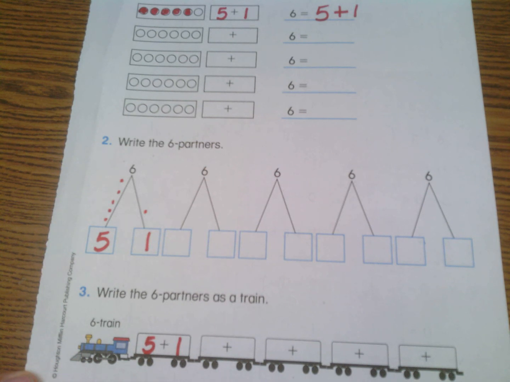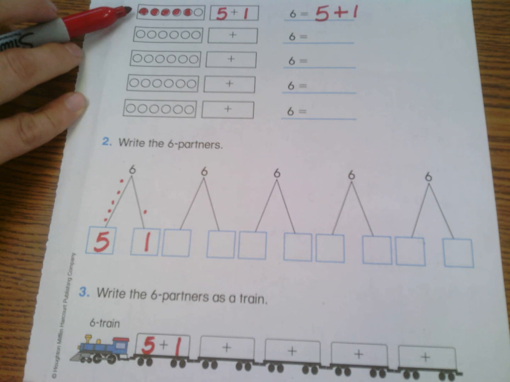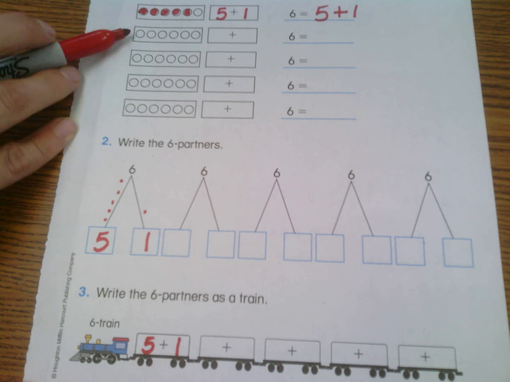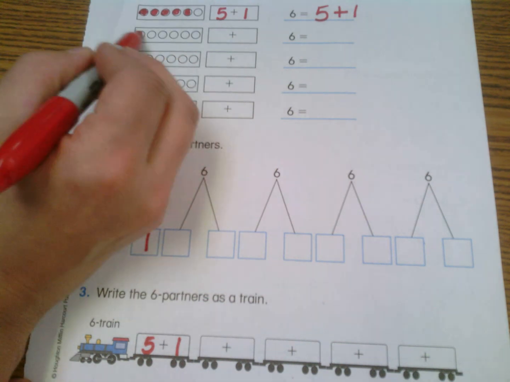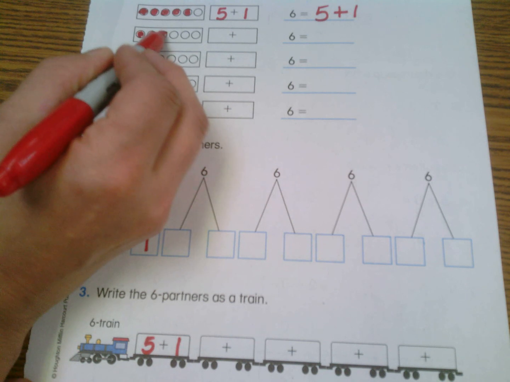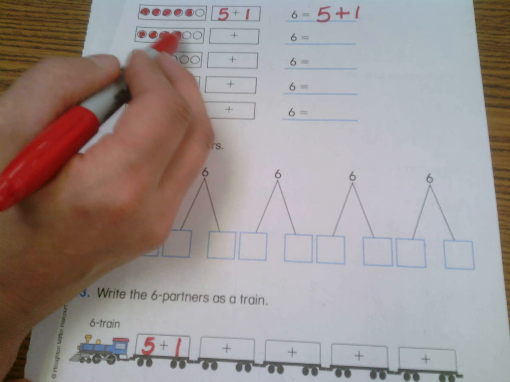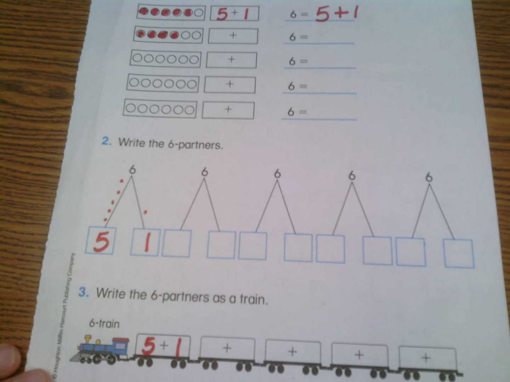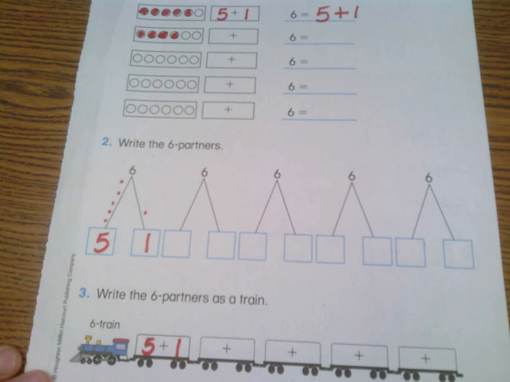Okay, let's work backwards. Back up here at the top. Last time I colored in 5, 1 less than 5. What number comes before 5? 1, 2, 3, 4, 5, 6. 4 comes before 5, so I'm just going to color in 4 this time. And I'm going to leave 2 white.